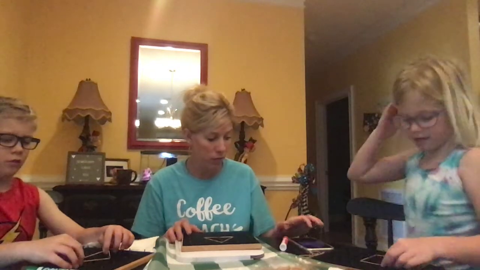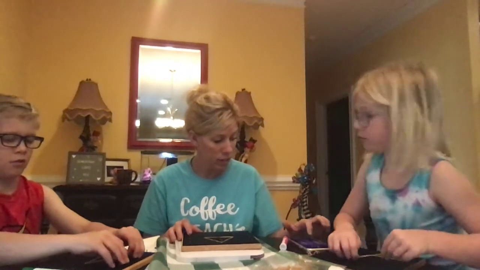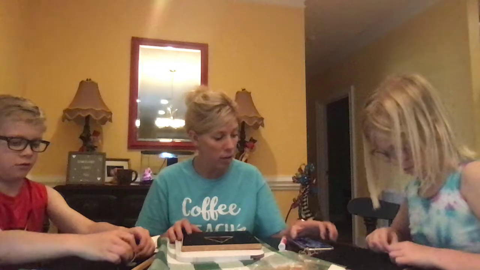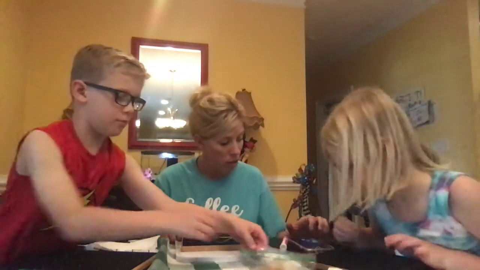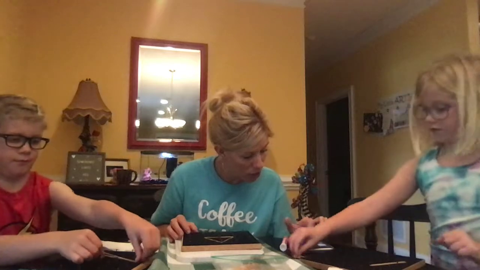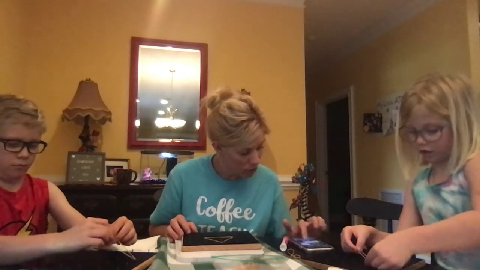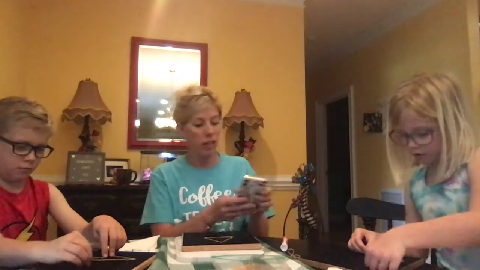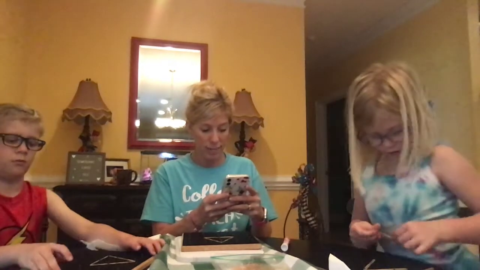Okay? So can you make a triangle on your board? Your geoboard is fine. And I'm trying to pull up the chart I made so I can look at it so I don't forget any of our triangles. Let me see if I can find it. All right, y'all show me.